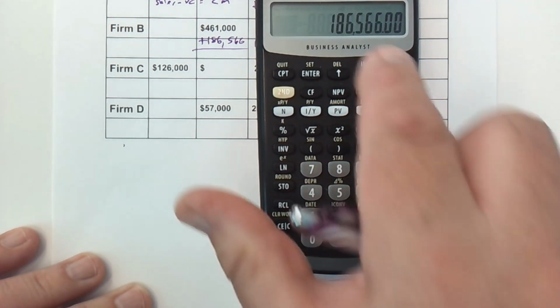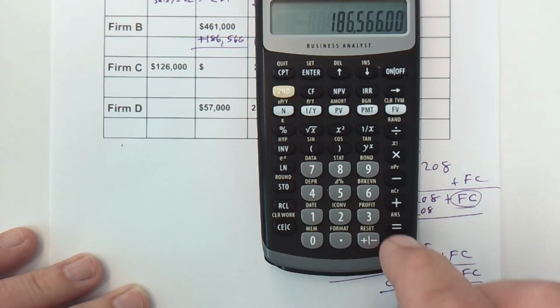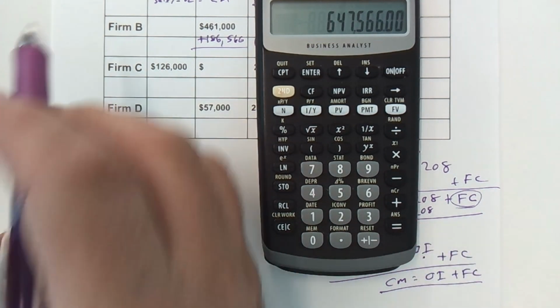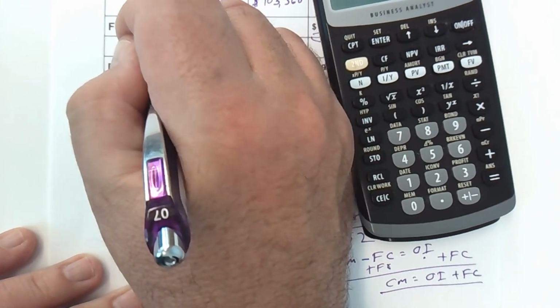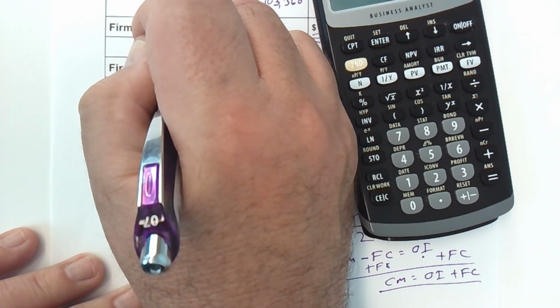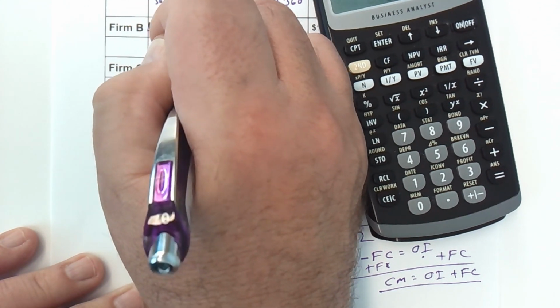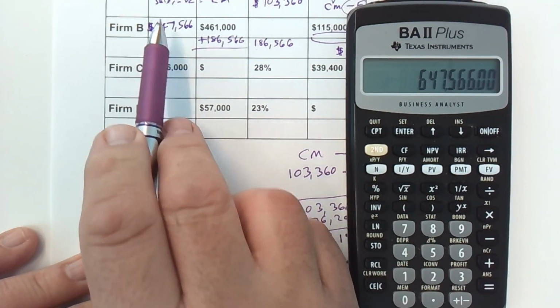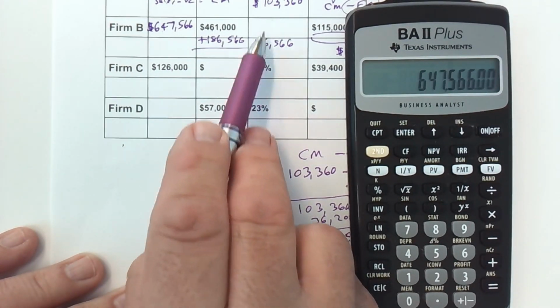I already have the contribution margin in here. I add it to the 461, and that gives me sales of 647,566.